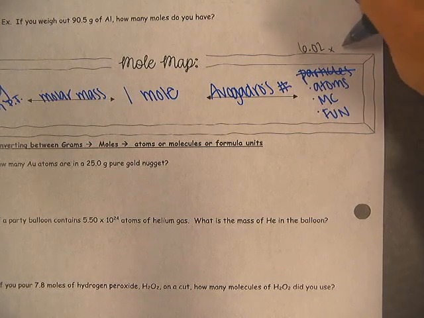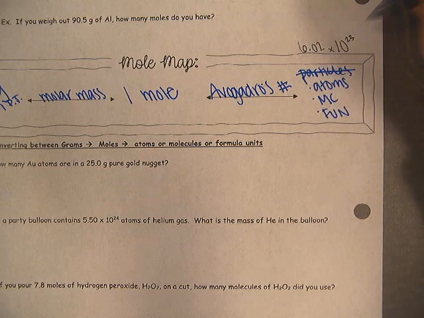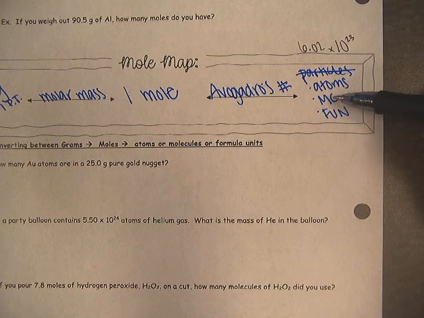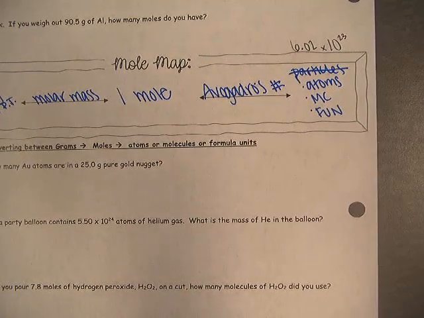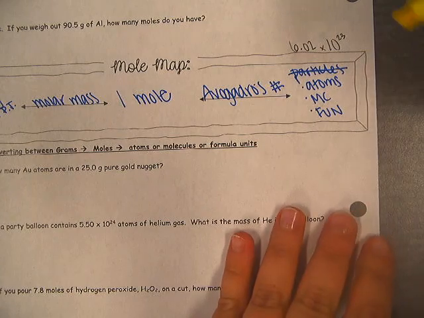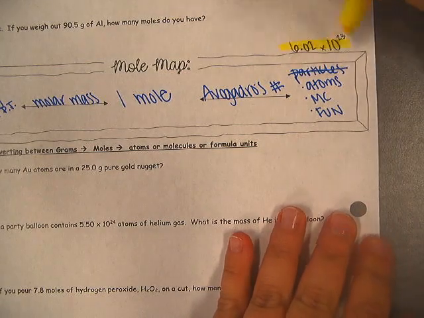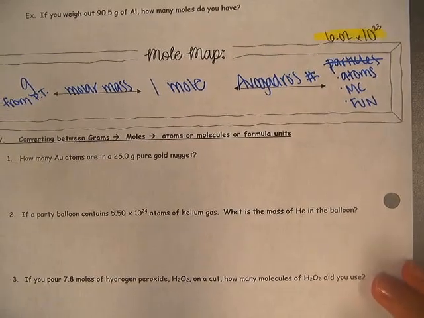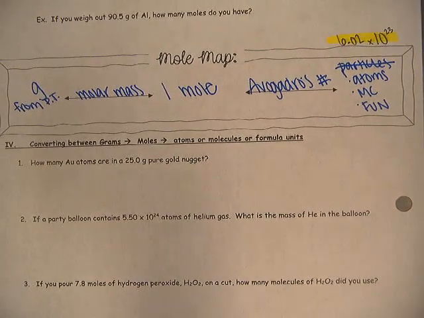6.02 times 10 to the 23rd. That number is associated with atoms or molecules or formula units. I'm going to highlight it just so that it stands out to us. We'll keep coming back to that. And then the other thing that I want to point out while we're on our mole map is that when you are working with atoms or molecules or formula units, your answer is most likely going to be in scientific notation. It's going to be a really, really big number.